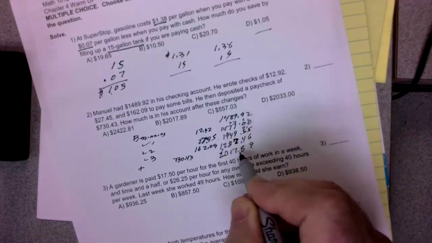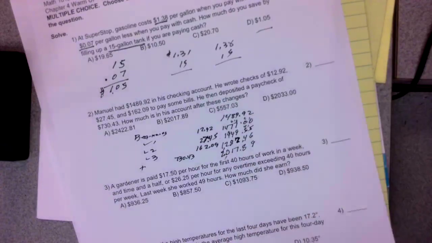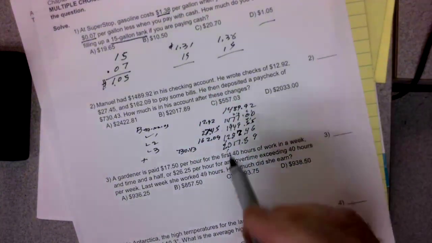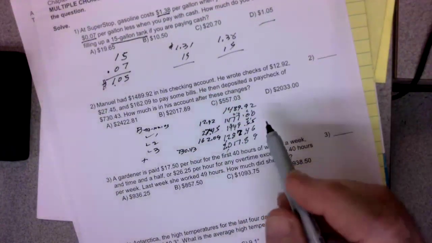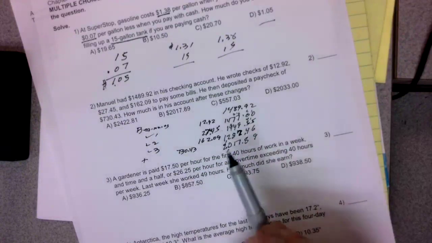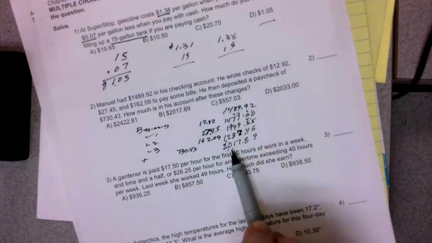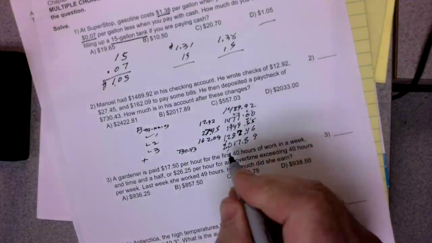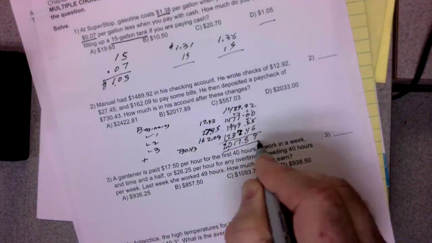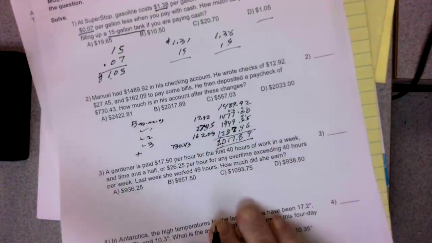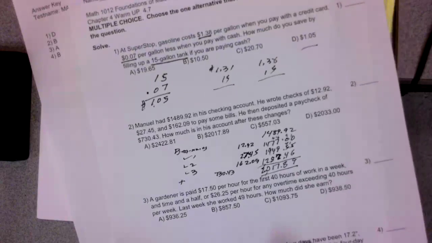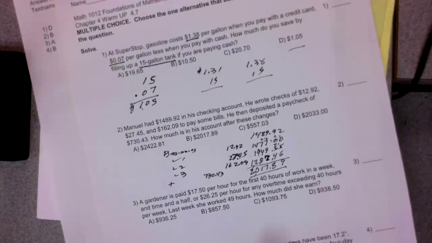Nothing. I got $2,017.89. I had to go back and check my numbers. Sorry for the silence. Okay, so obviously this is tedious, and we can do work on a calculator and check it, but I think the answer is going to be this answer here, $2,017.89, which is answer choice B. 2 is B, and we didn't check 1, but it was D.